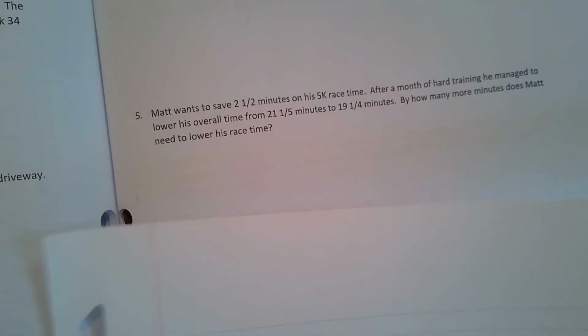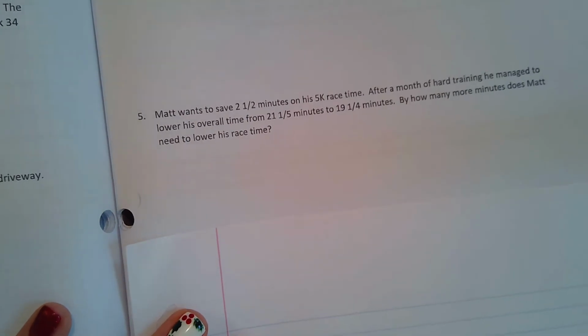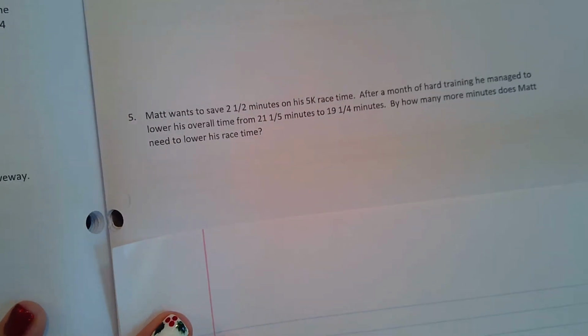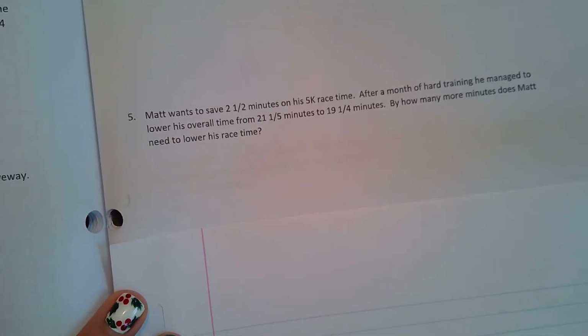Okay. So our last problem for this test prep lesson, remember, our end of the module test is all word problems. And if you can do these without having to struggle, you are doing extremely well.